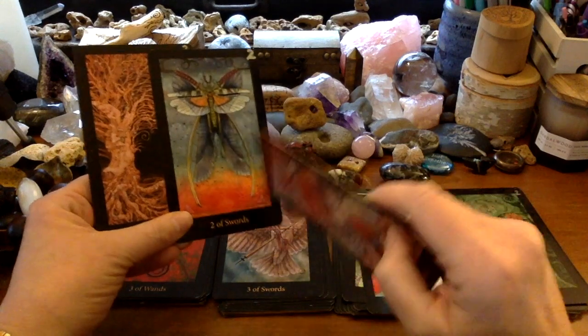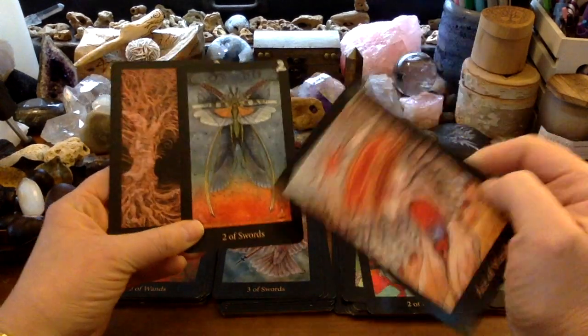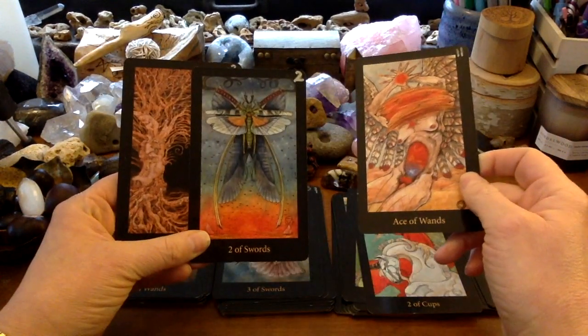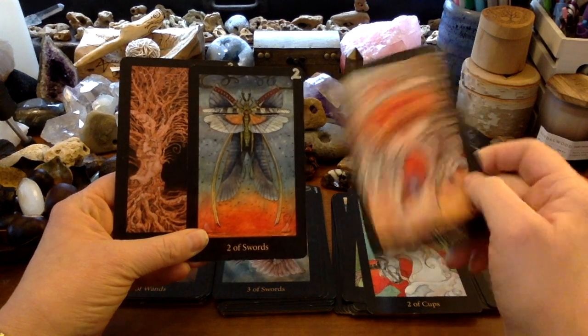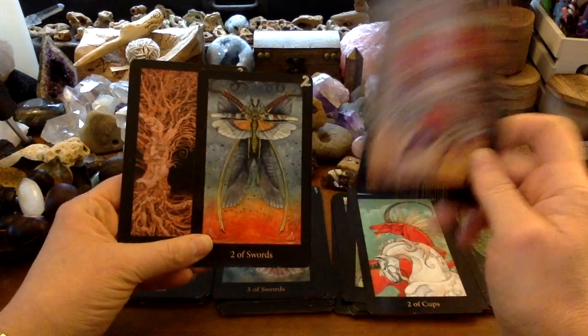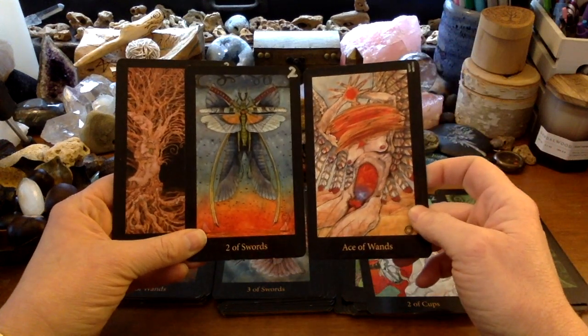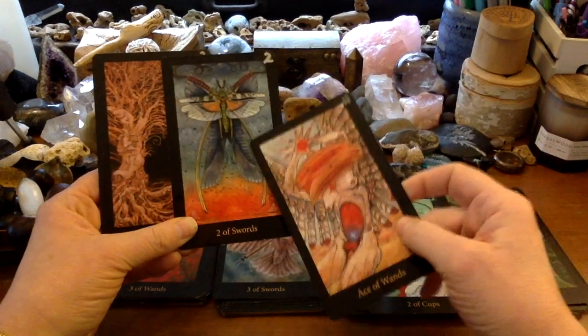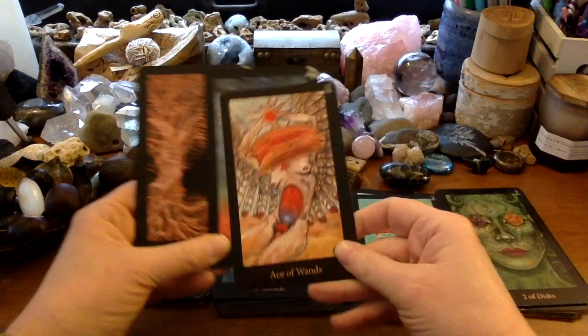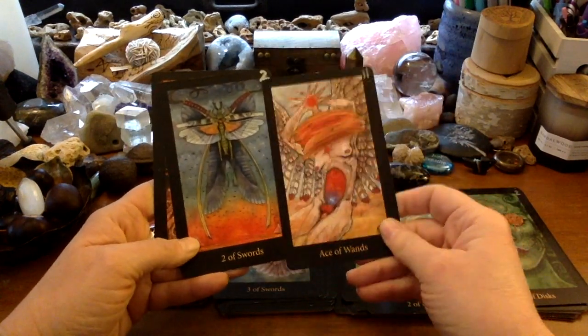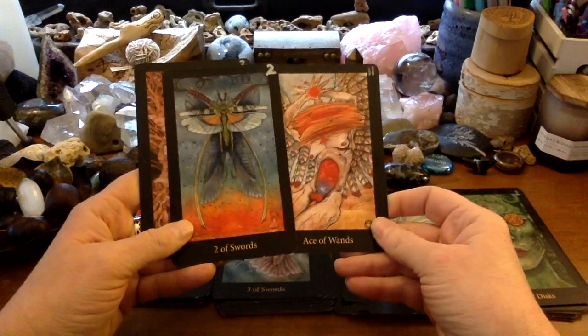It's underpinning, literally, what's happening in this card. Right? So this two is not just a mix of the ace and the two. It's including the Ace of Wands that came before it.